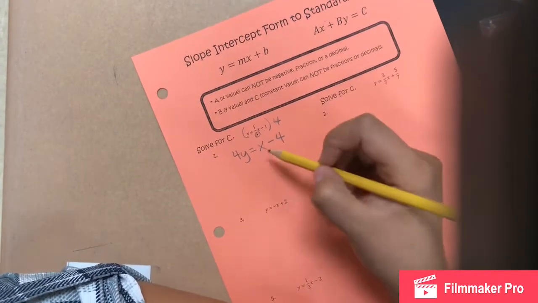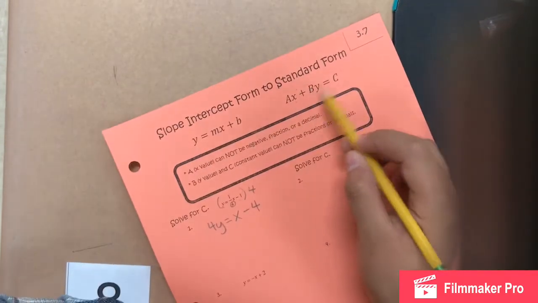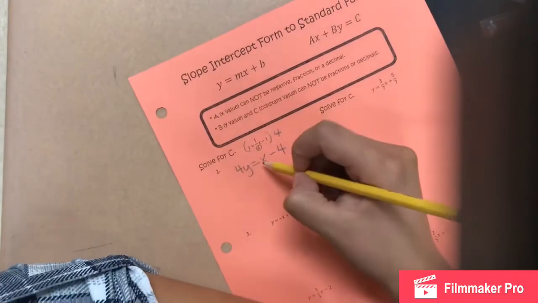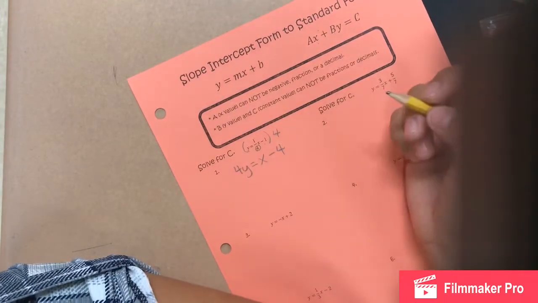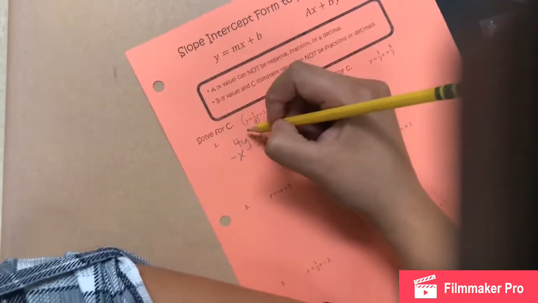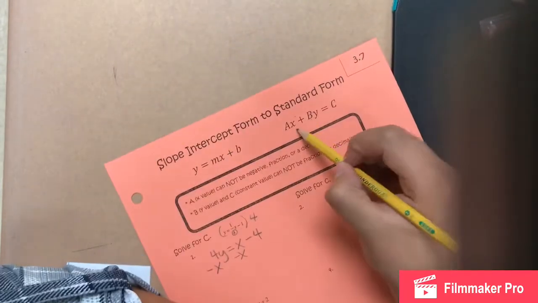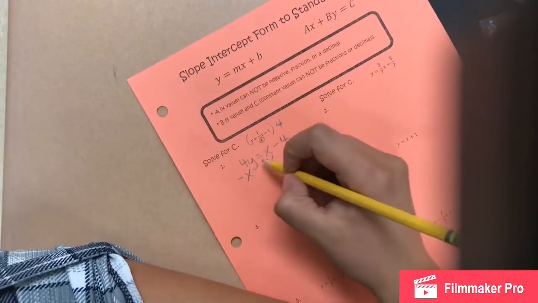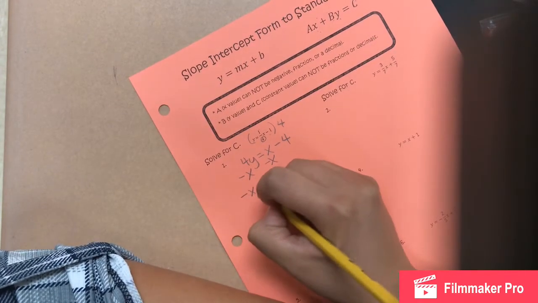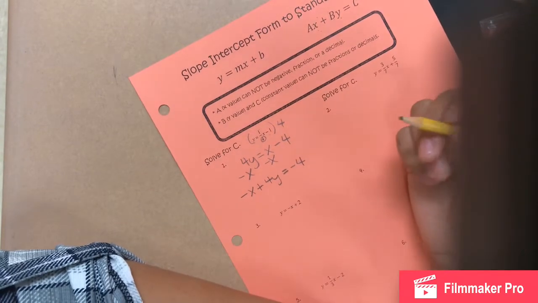Now they want me to move my x over because it's ax plus by equals c. So I need my x and my y on the same side. To move x here, since it's positive x, I'm going to subtract x. Now here is where alphabetical order matters because we always want to put x before y. So instead of writing 4y minus x, it's -x plus 4y equals -4.